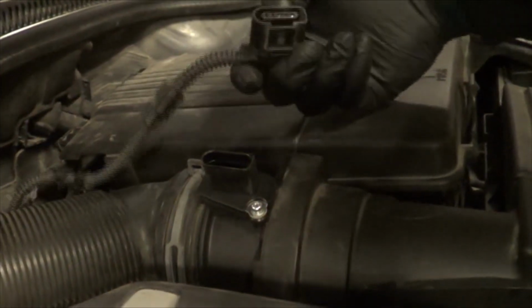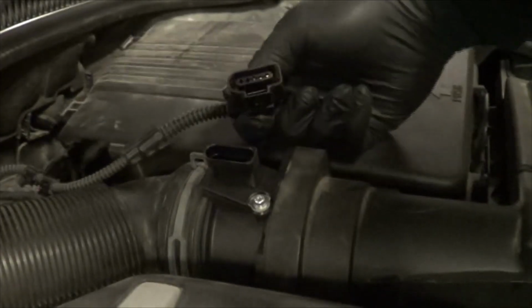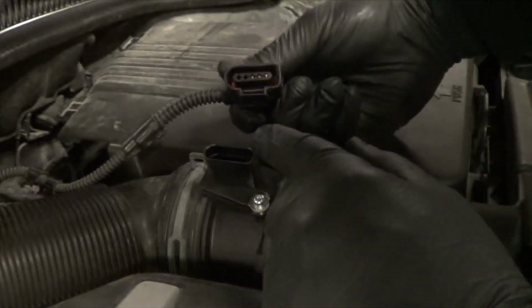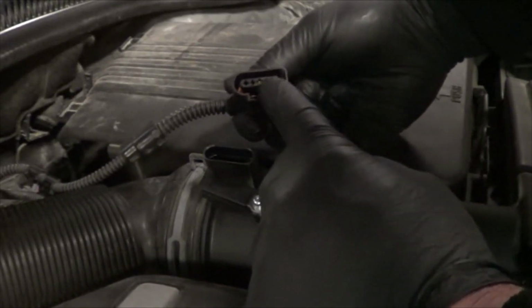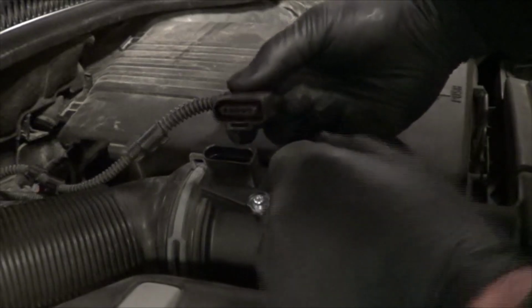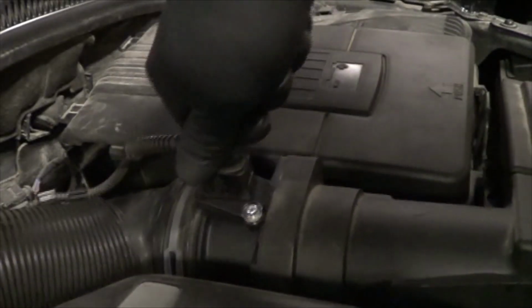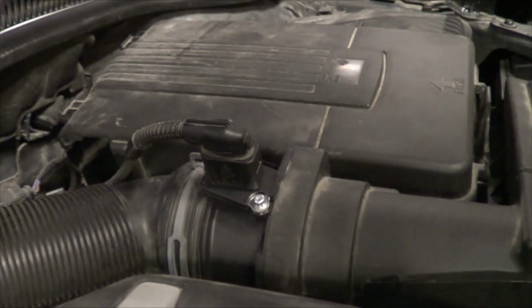Now, some vehicles have the intake air temperature sensor built into the mass airflow sensors, but this one only has 3 prongs in the connector. So that probably means the intake air temperature sensor is not built into this mass airflow sensor. Some of them are built into the MAP sensor, and that may be the case on this one, but actually that says ambient air temperature sensor.